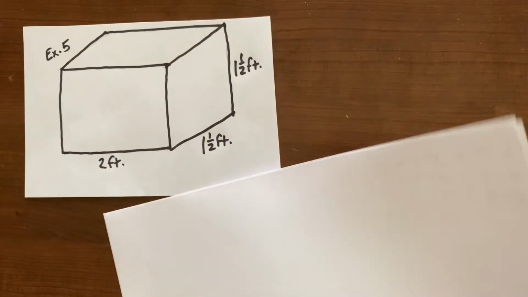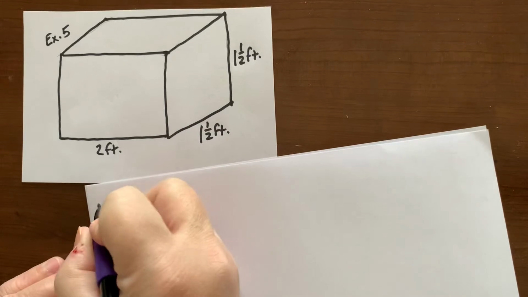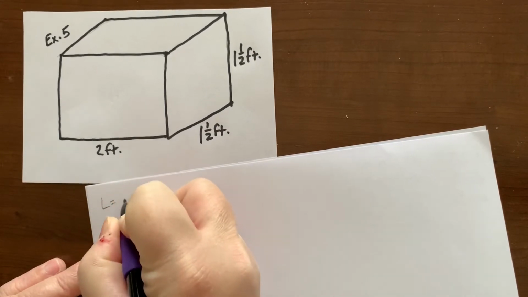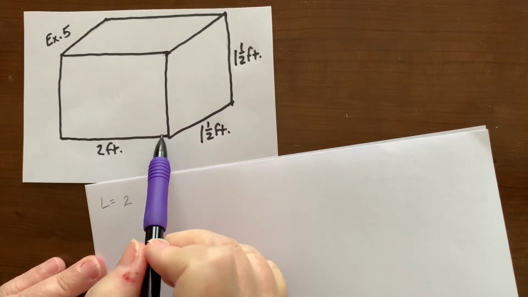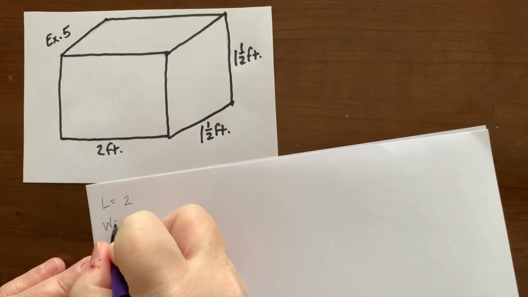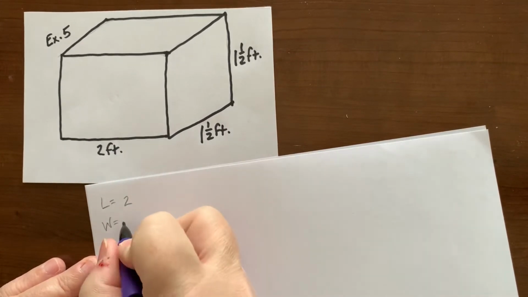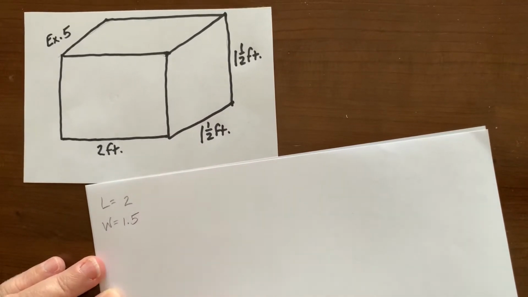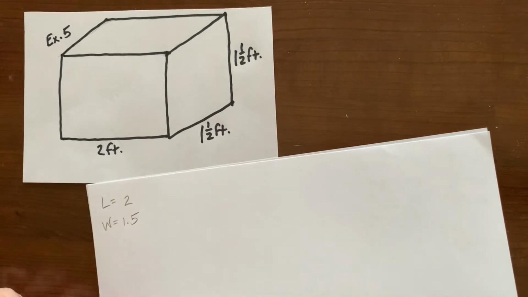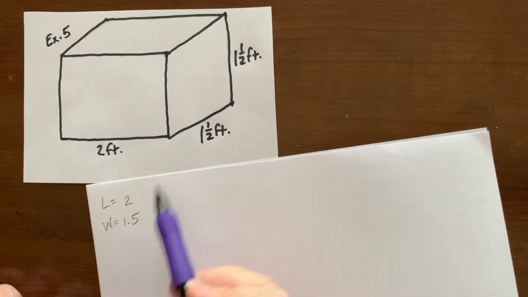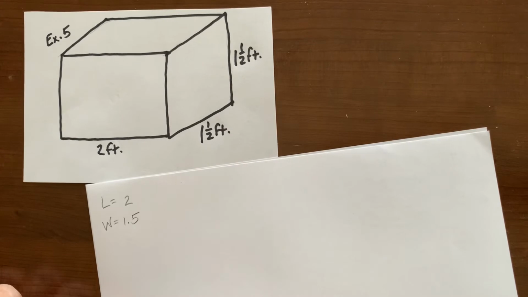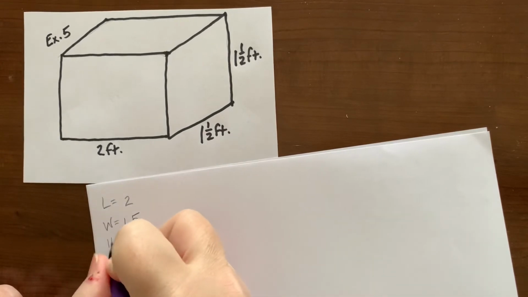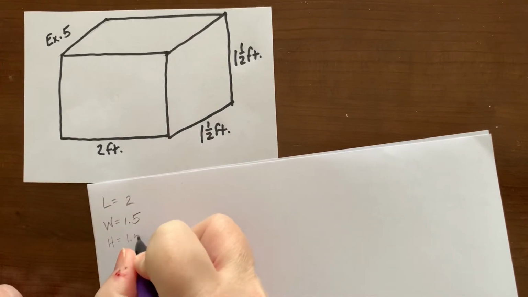So I have a length of 2. I have a width of 1.5. I'm going to call it 1.5 just to make it easier to work with. It does not change the value of it. 1.5 is the same thing as 1.5. And I also have a height of 1.5, which I'm going to call 1.5.